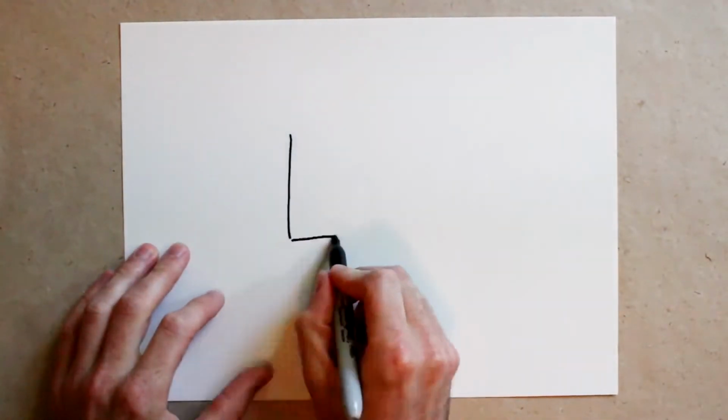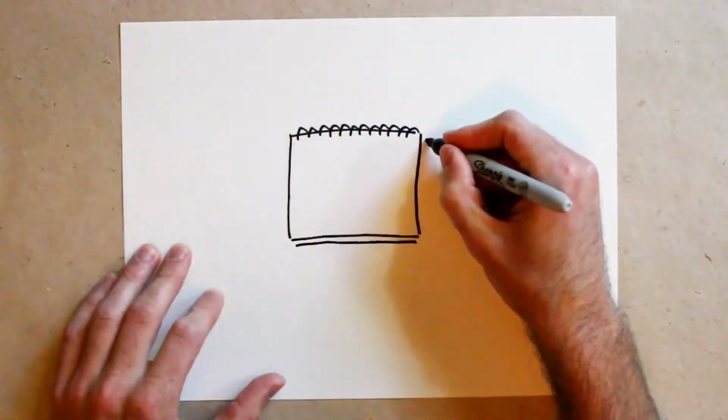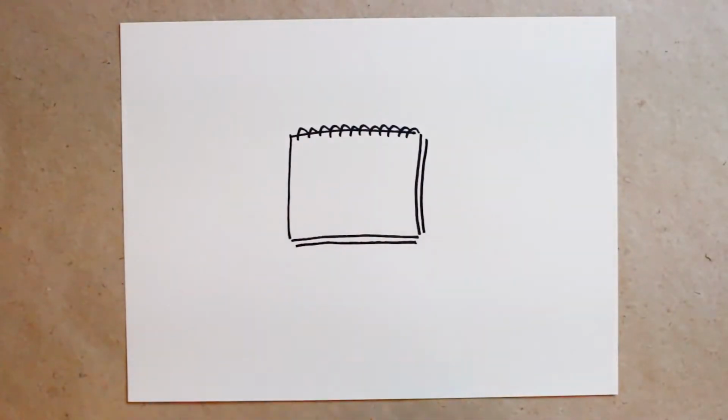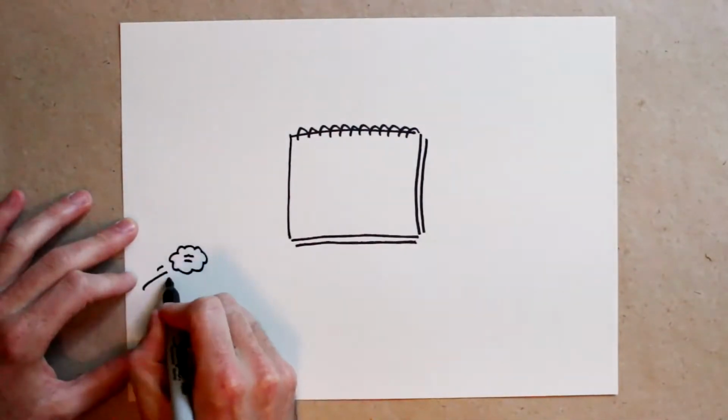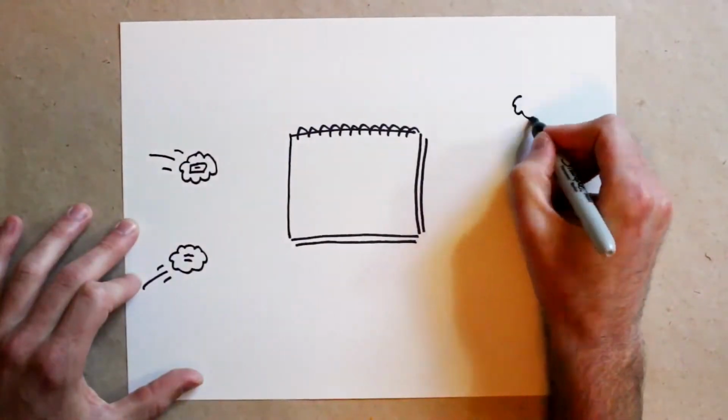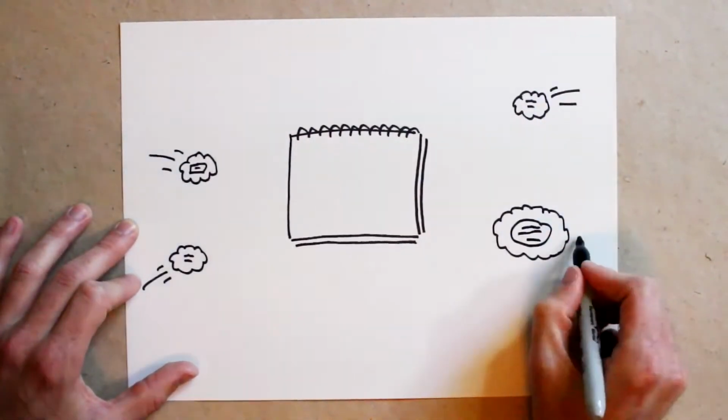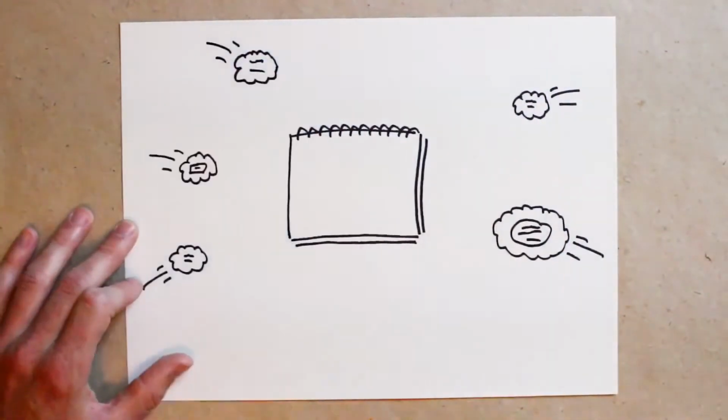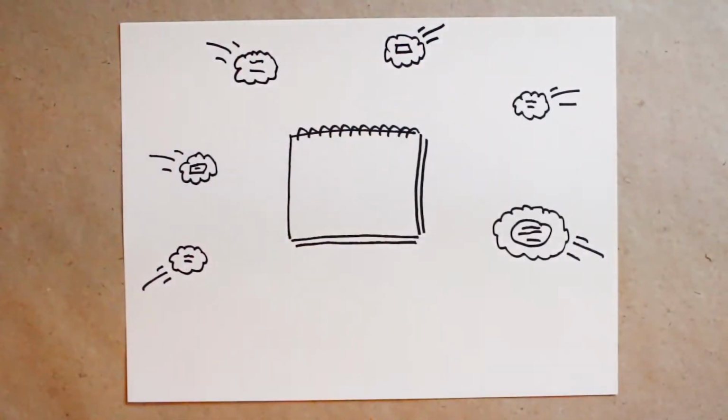First, you've got your sketchbook. This is where you will be recording your ideas in a visual way. Here are the ideas that are coming at you, either in the talk that you're listening to, or the book that you're reading, or even your own brainstorming. Often it might feel that those ideas are coming in from all around you in different shapes and sizes.